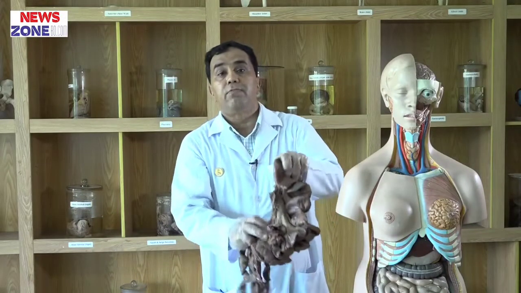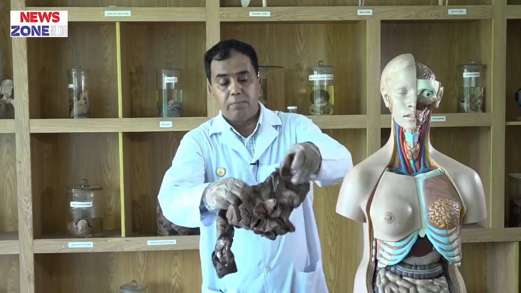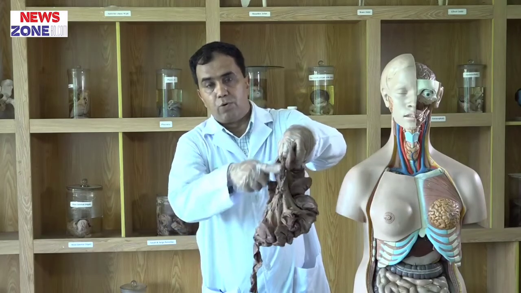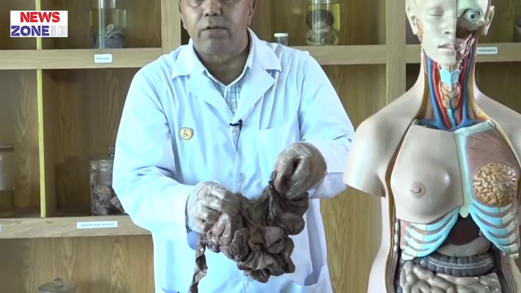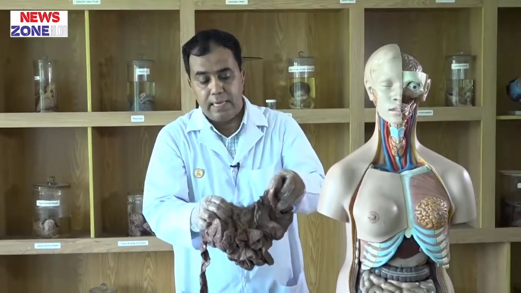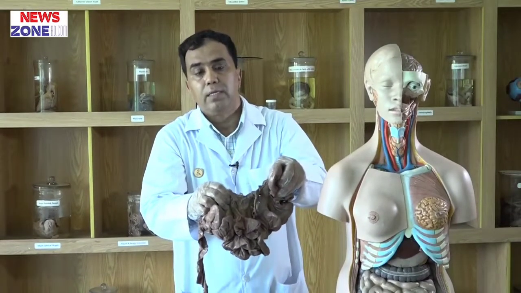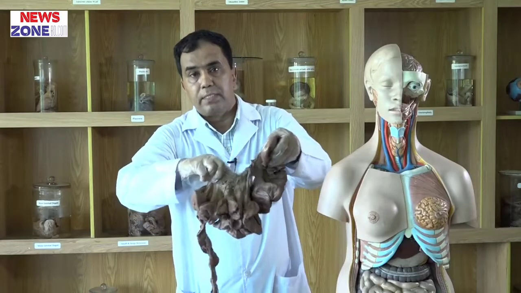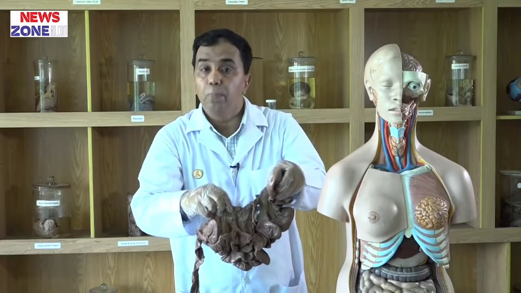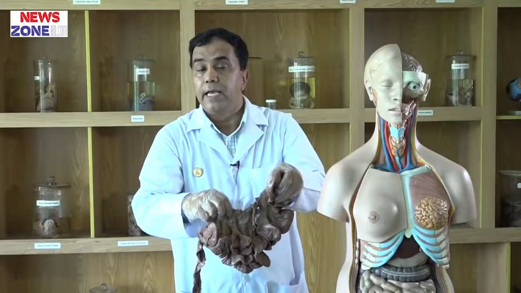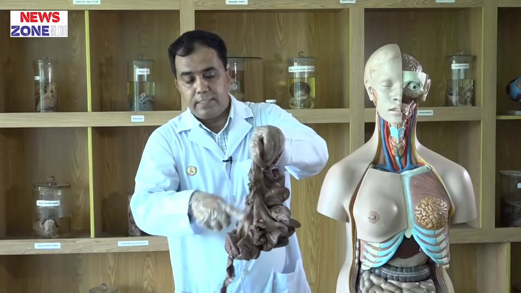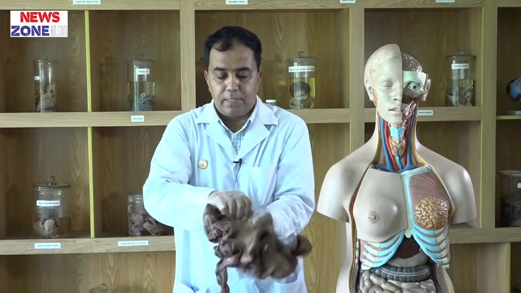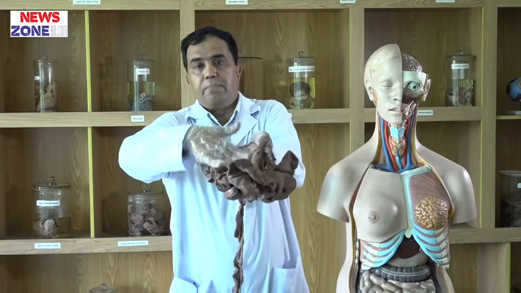Now I will identify the root of the mesentery. This is the root of the mesentery. It is 6 inch or 15 centimeter in length, attached to the posterior abdominal wall. The mesentery has two parts: attached part and free part. This is the attached part, and this is the free part.